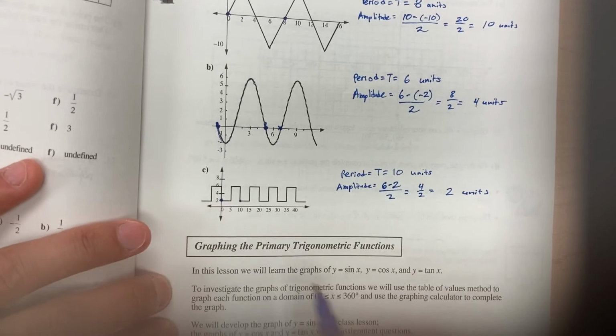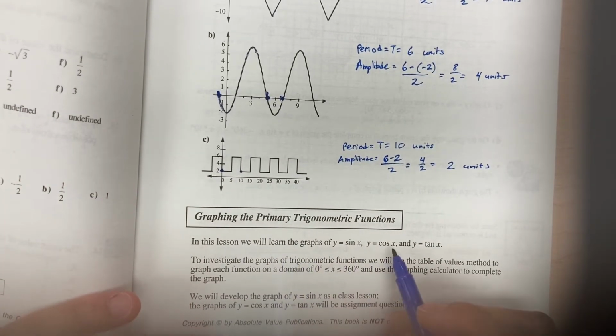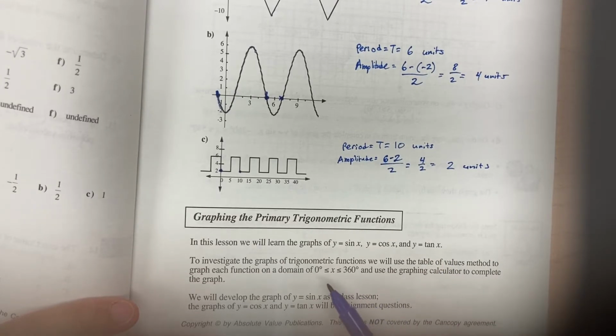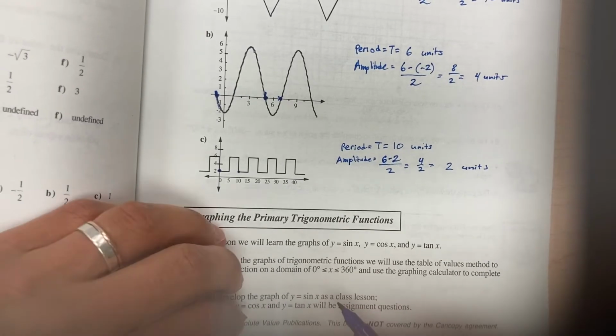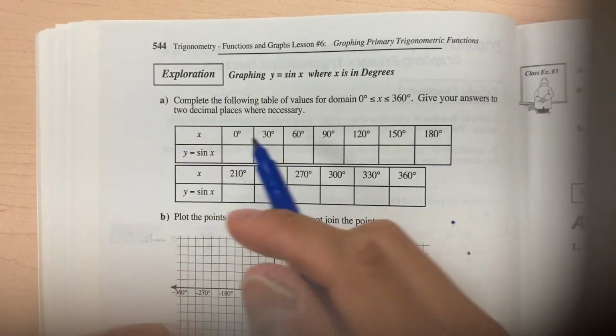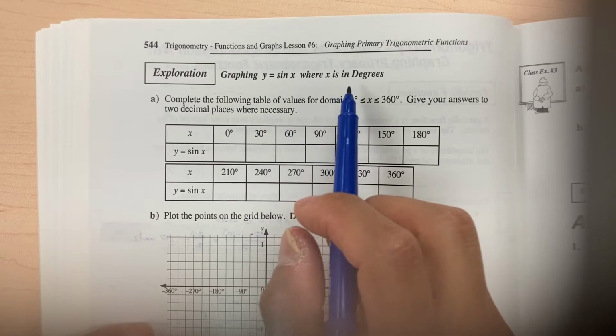Now when we're graphing these primary trig functions, we're going to learn about the graphs of sine x, cosine x, and tan x. To investigate these functions, we're going to be looking at angles for a domain between 0 and 360 degrees, and then we're going to be graphing those according to their radians. In this next exploration, we're going to be graphing y equals sine x, where x is in degrees.